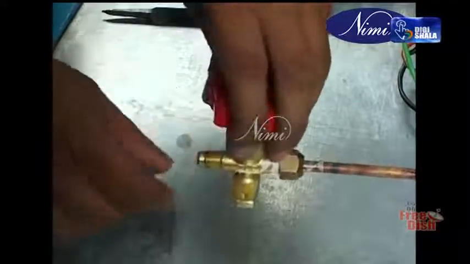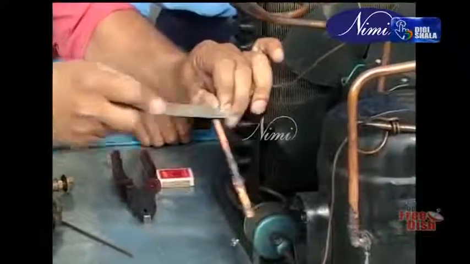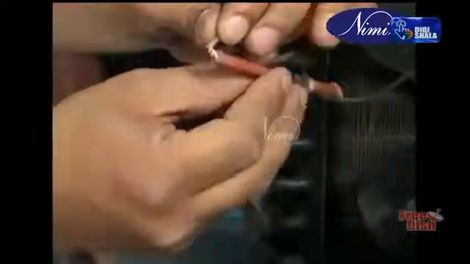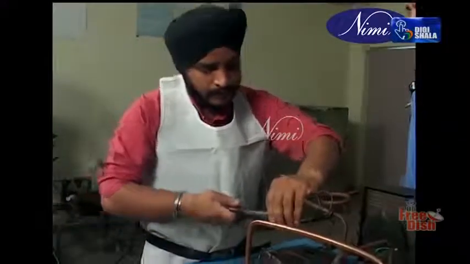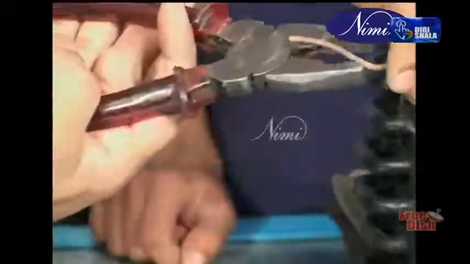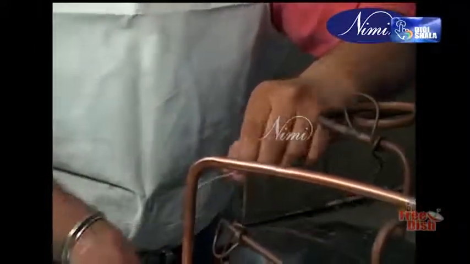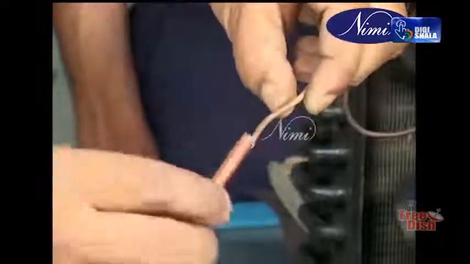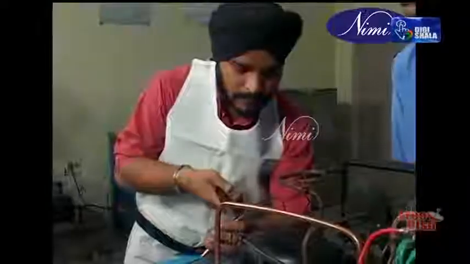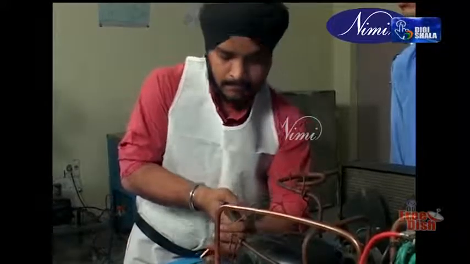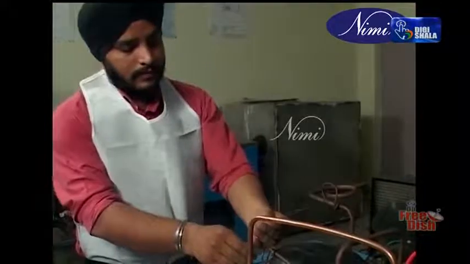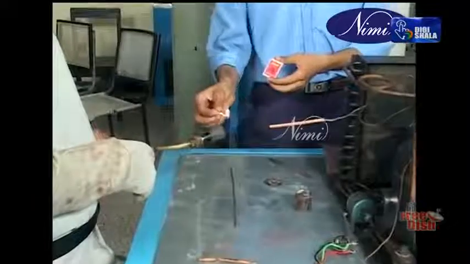Flush out the nitrogen from the system completely. Clean the leaky spot with a file. Light the brazing torch, put on goggles, apply brazing flux, and heat the joints to red heat.